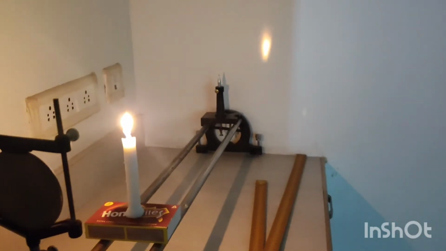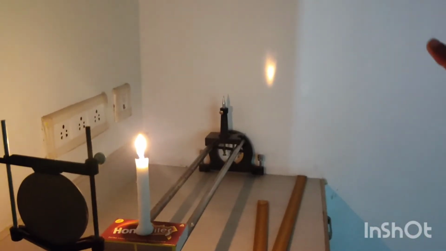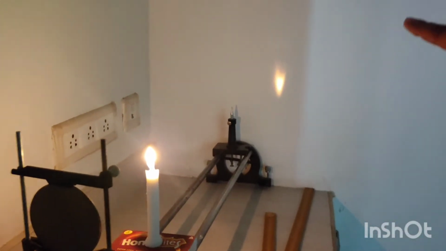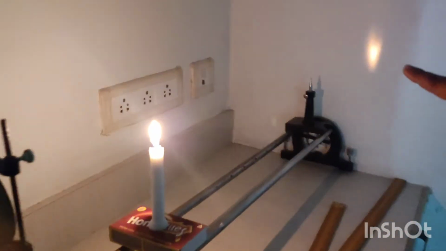Look children, the reflection is taking place from this concave mirror, and the image is getting formed on a screen which is already fixed.